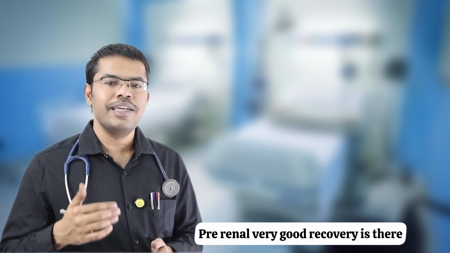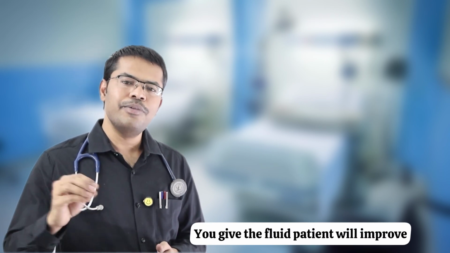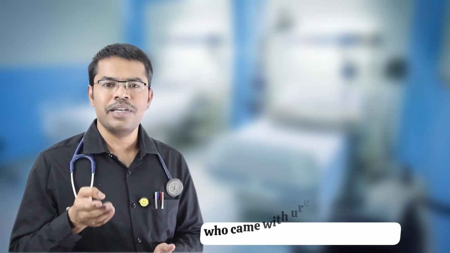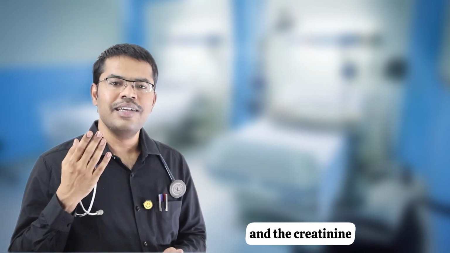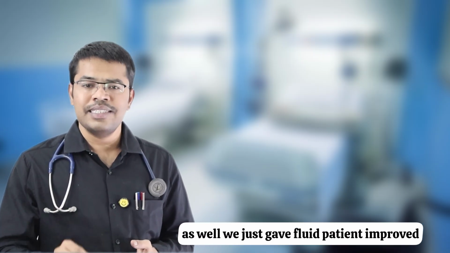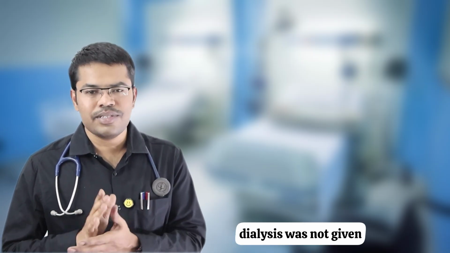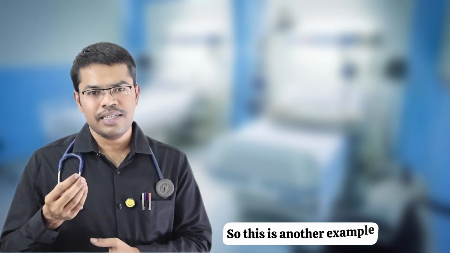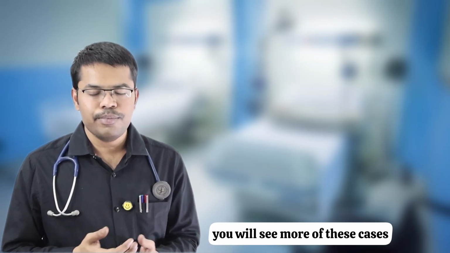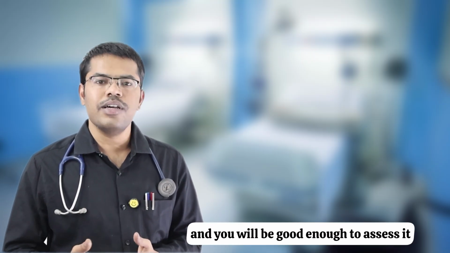Pre-renal, very good recovery is there. You give the fluid, the patient will improve, because we have reports of a patient who came with urea 340 and creatinine around 18 plus. Potassium was normal as well. We just gave fluid, the patient improved. Dialysis was not given. So this is another example. As you climb up your career, you will see more of these cases and you will be good enough to assess it.